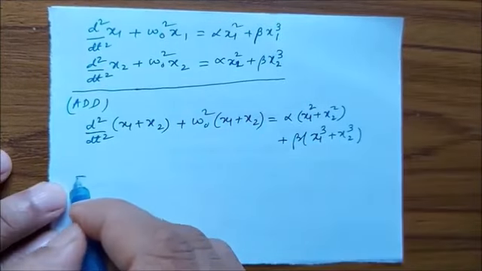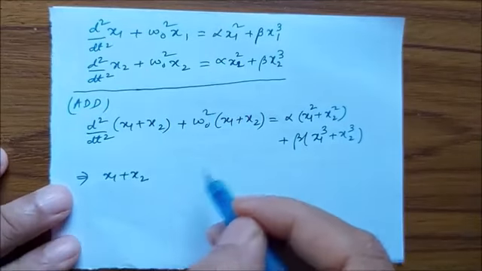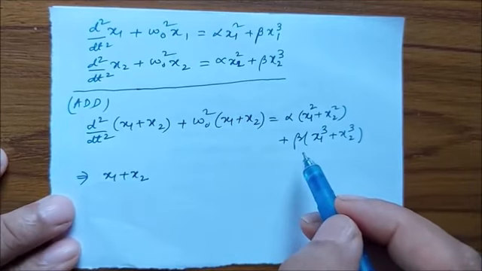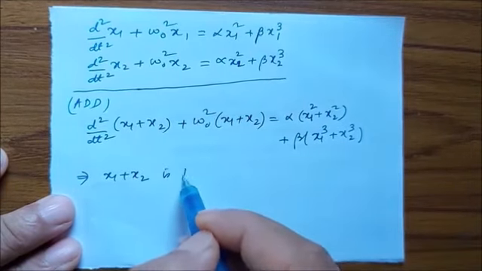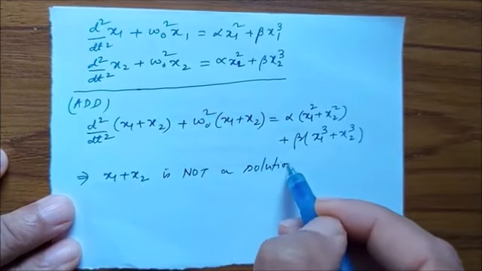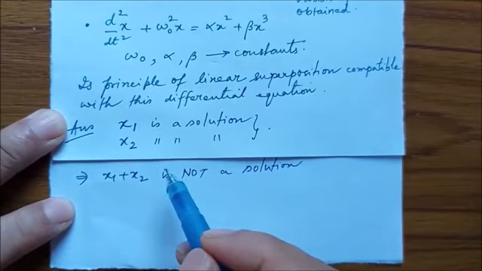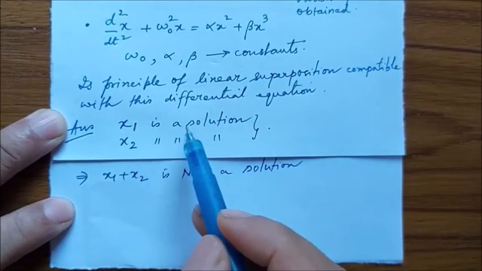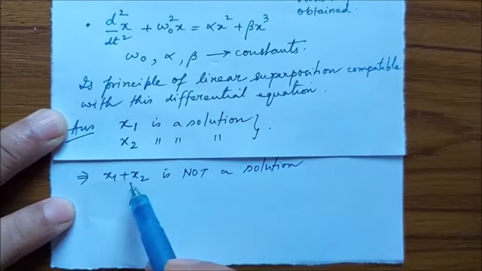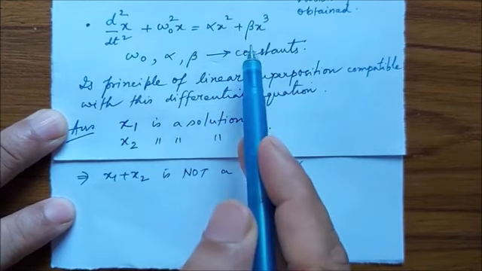It is clear that x1 plus x2 does not occur with alpha or with beta, and therefore x1 plus x2 is not a solution of this differential equation. So what we get is, if x1 is a solution, if x2 is a solution, then a linear combination of these solutions is not a solution of this equation.